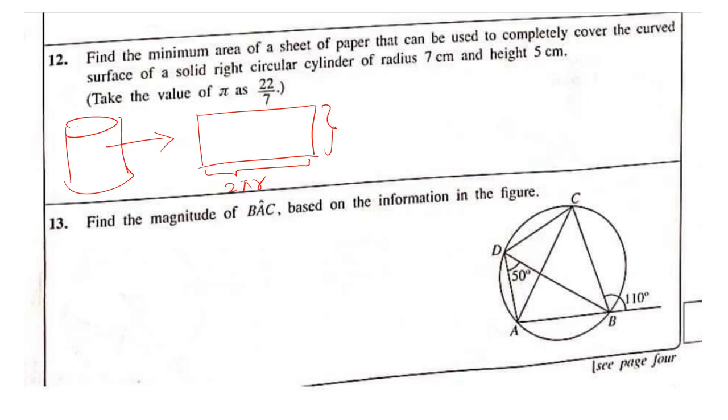So this is the height, right? Then the area is 2 pi r h. This is 2 into 22 over 7 and 7 into 5. So you cancel out this and you get 2 into 5 into 2 is 10, 10 into 22 is 220 centimeters. So this is the answer.